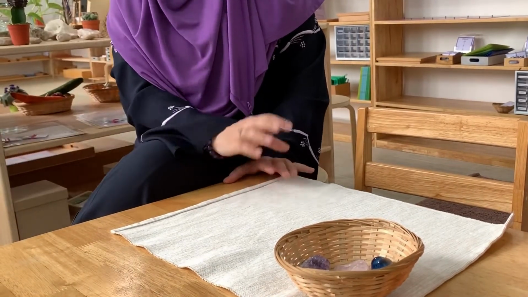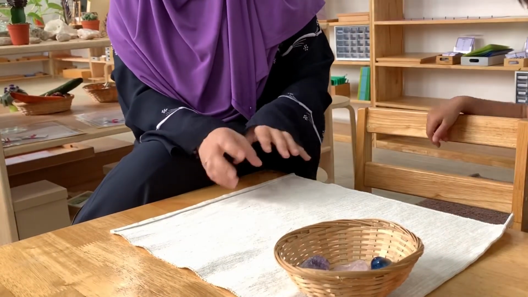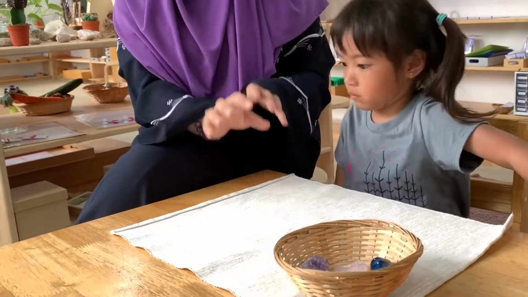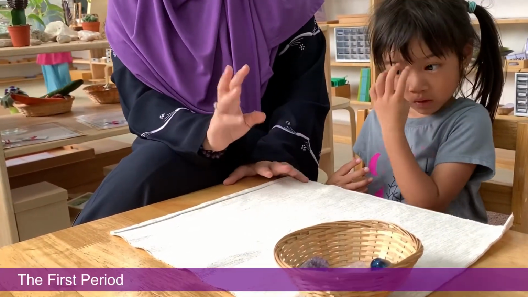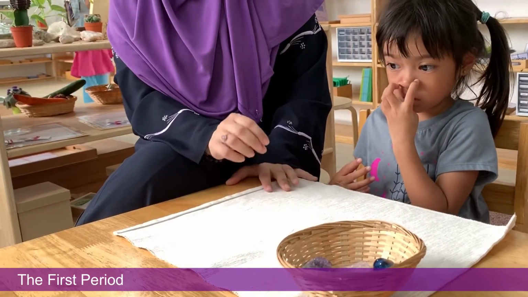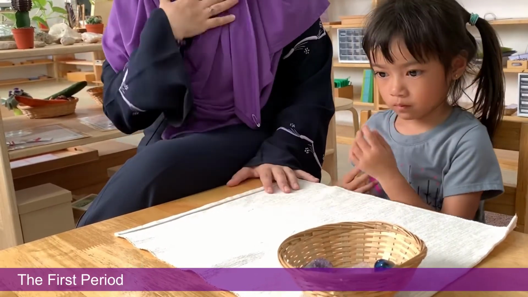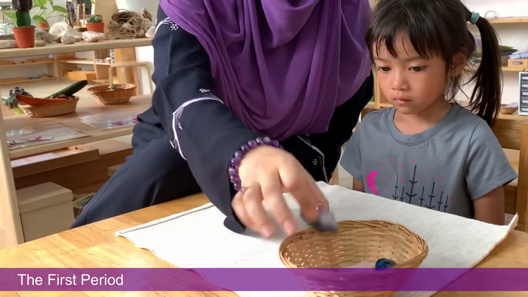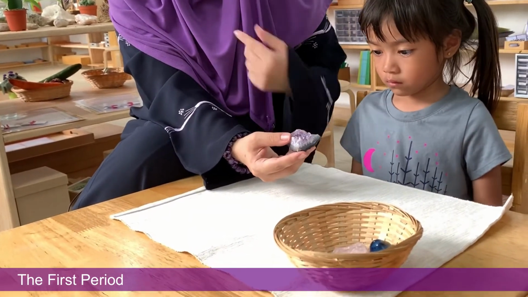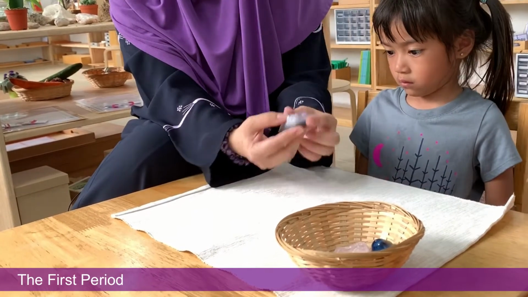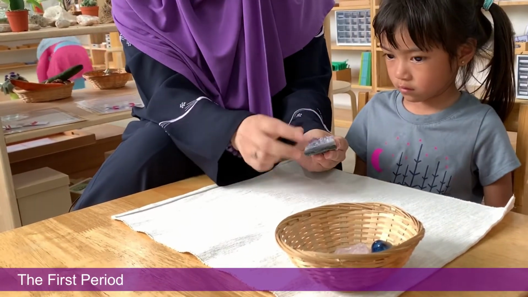There's a lot of people who will vary the 3-period lesson, but from what I found, if you just stick to the core part of the 3-period lesson, that's the best. So it's 3 parts. The first part is the naming part. We're going to name and we're going to give them the object. So the naming and the association is done by us, which is that we name it and we associate it because we're giving them the object. So the naming and association is together.